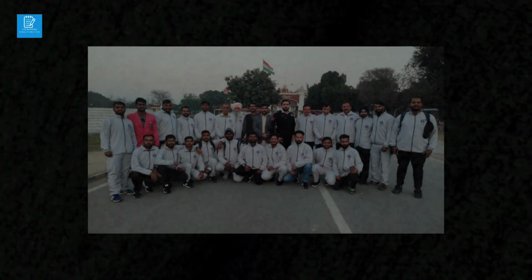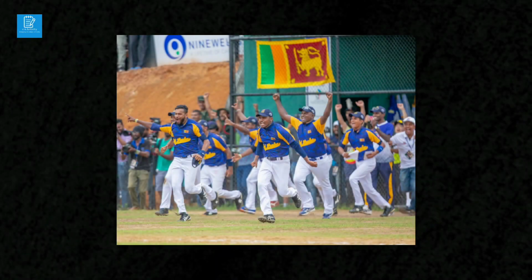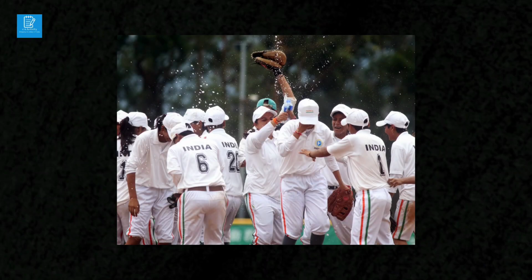We need to give some facilities for baseball. Right. As far as I know, out of all the South Asian countries, we are the dominant nation when it comes to baseball amongst the South Asian countries, right? Yes. In the South Asian Championship and South Asian Games, we have won the gold on most occasions.